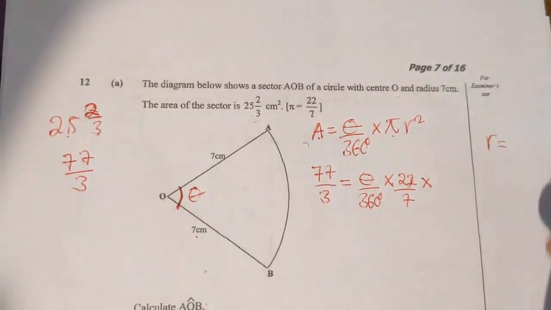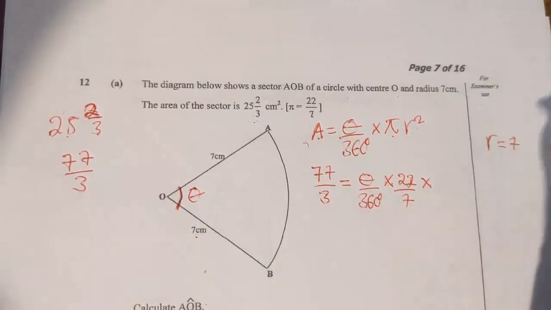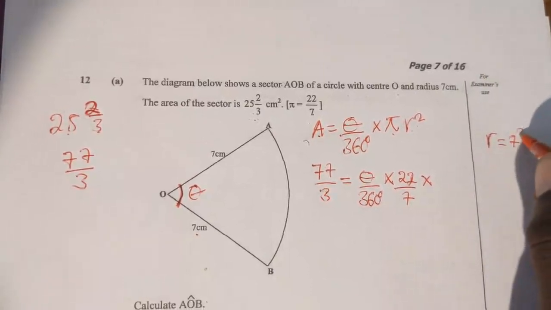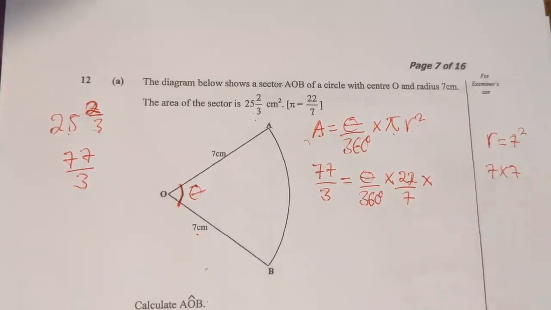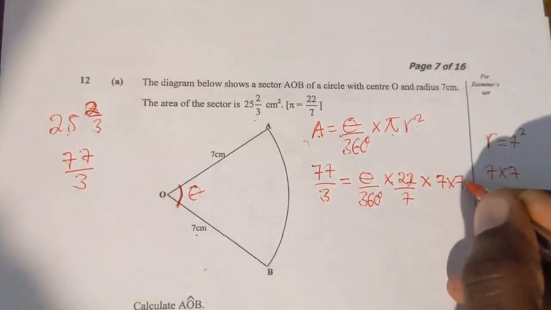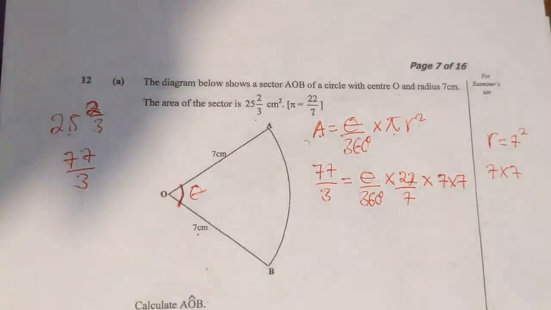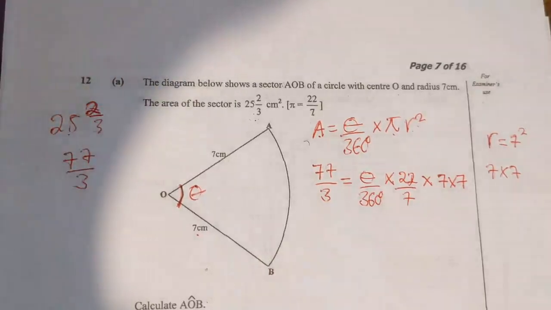But you have r squared, which means 7 times 7. So you just put 7 times 7. This is what I want you to develop when you are solving questions in paper 1. Make sure that you solve them like this.